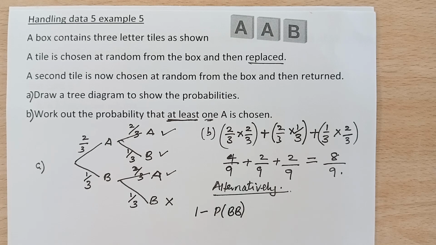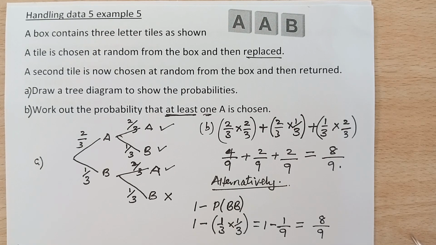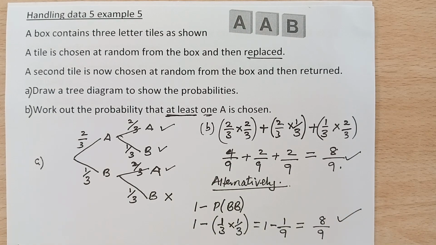And of course, it goes without saying, the probability of at least one A is 1 minus the probability of picking both B's, which is a third times a third, because you are talking about this route which is not acceptable. A third times a third is 1 over 9, so 1 minus 1 over 9, which is basically what we had here, 8 out of 9. Both answers are acceptable and they are correct, so you can choose an approach.